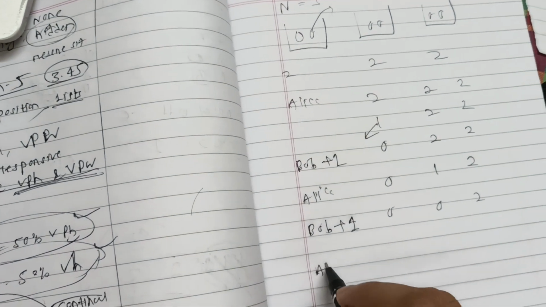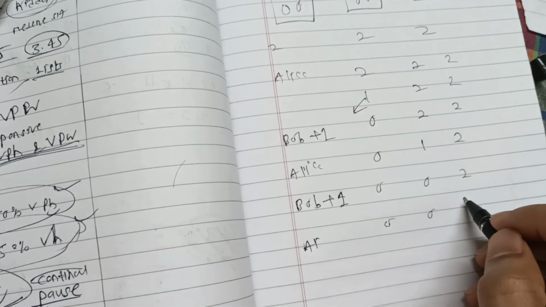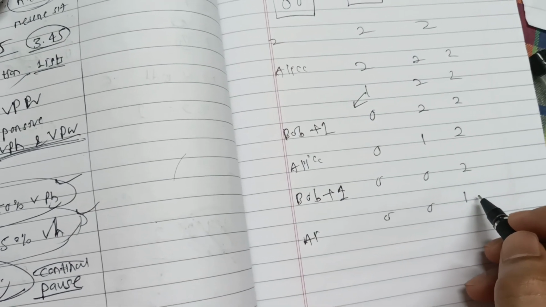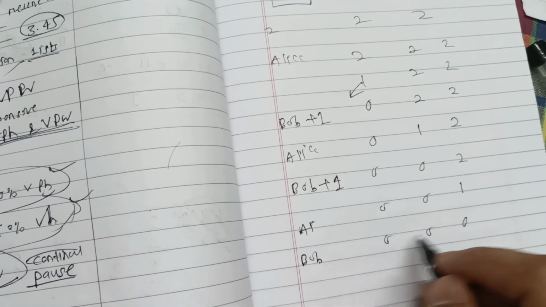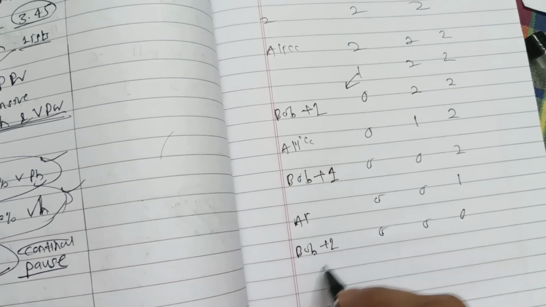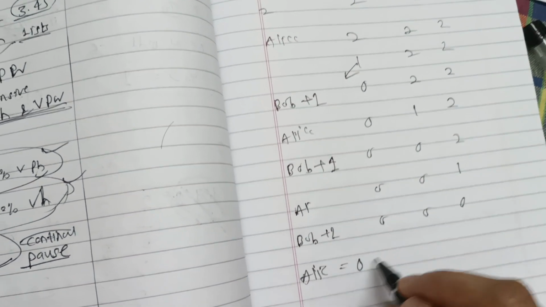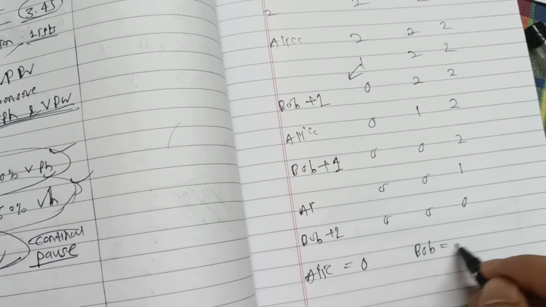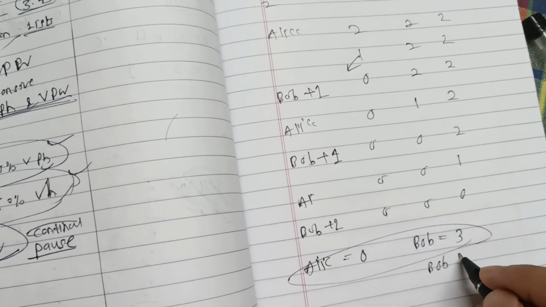Then Elias goes, he removes 1 ball from the last bucket. Then Bob goes, he removes the bucket which contains 1 ball, and gets another point. Here Elias got 0 points, but Bob got 3 points. So in this case, Bob wins the game.